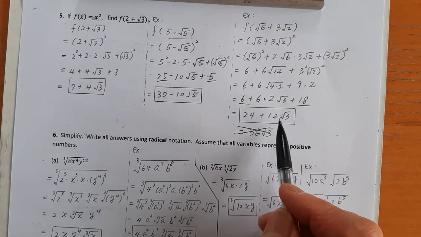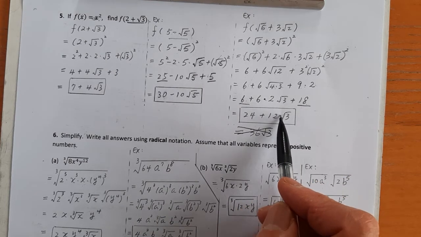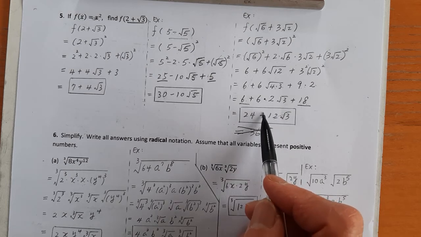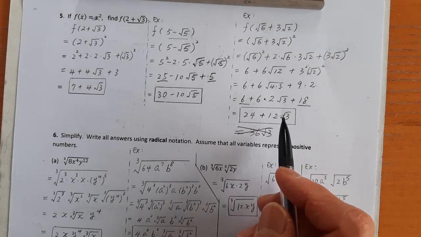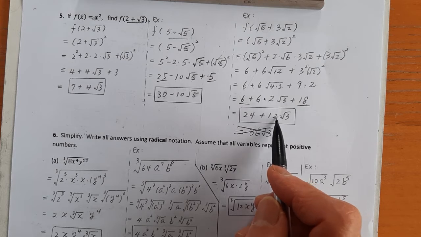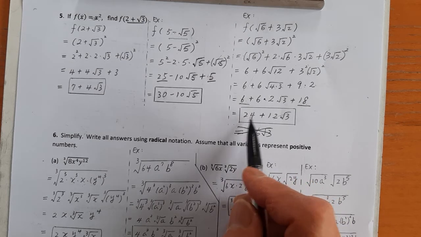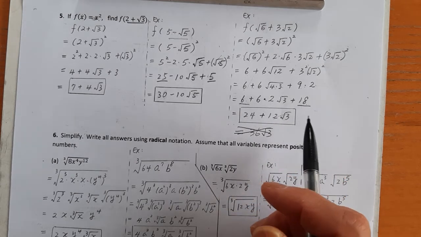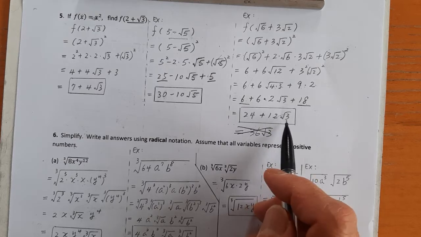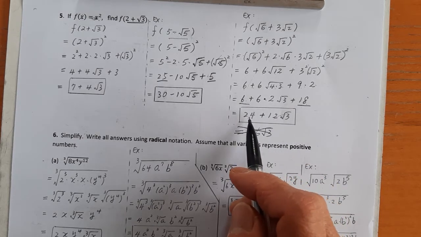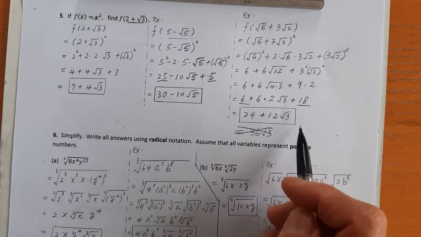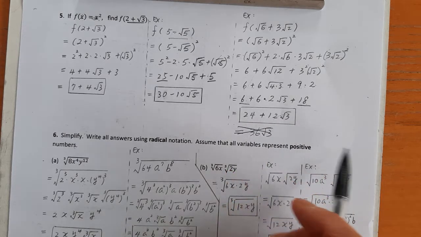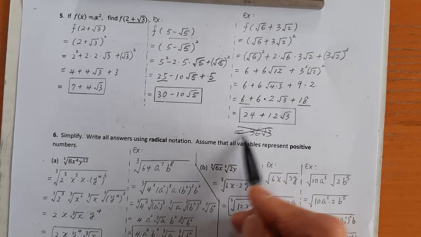Because multiplication is done first, then addition. The order of operations. So multiply together first, then add 24. So we cannot add together to get 36 and then times square root of 3. The order of operations is multiplication first, then addition. So we cannot add first, then do multiplication. So you cannot simplify further. Getting 36 square root of 3 is the wrong way.